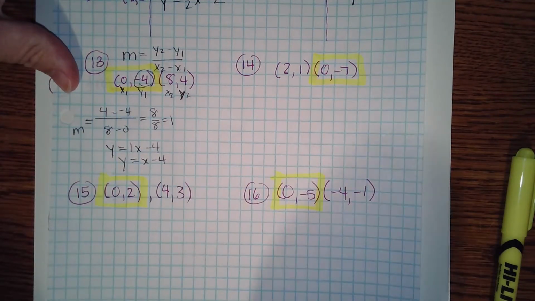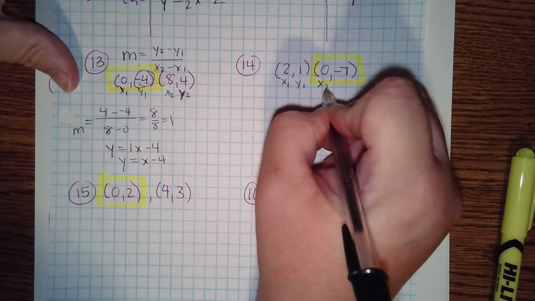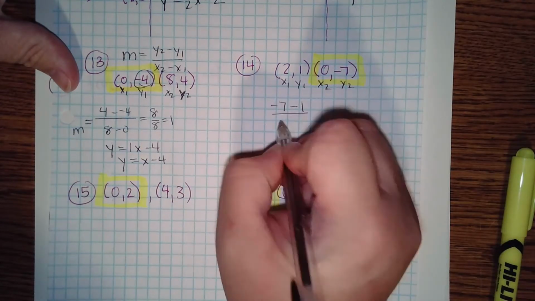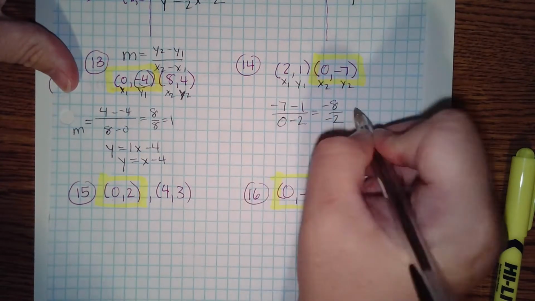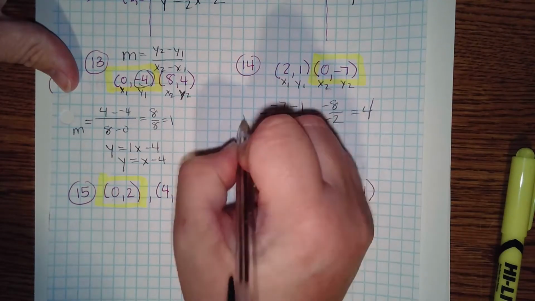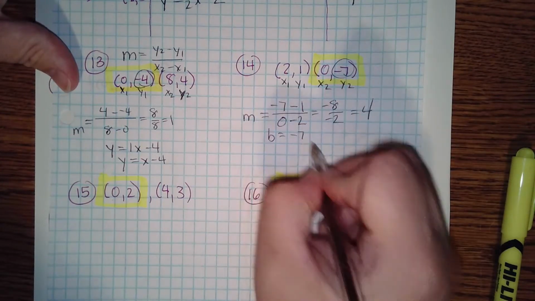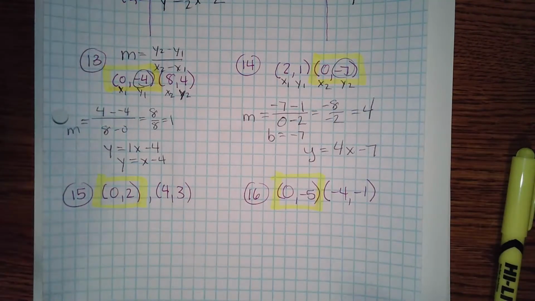Let's look at this one, and then I want you to try this on your own. So x1, y1, x2, y2. So I have negative 7 minus 1 over 0 minus 2. So I'm looking at negative 8 over negative 2, which becomes positive 4. So that's what your m is. My b, remember, is just this number here, which is negative 7. So y equals 4x minus 7. All right, so I'm going to pause the video. I want you to pause the video, and I want you to do 15 and 16. We will check back and see how you did.